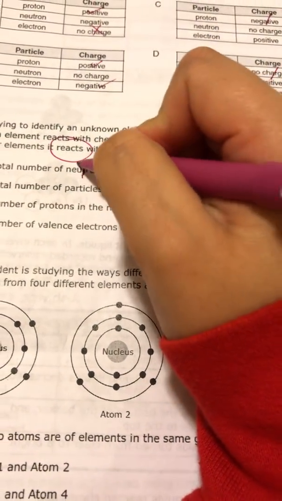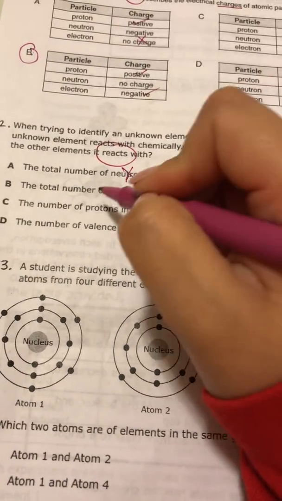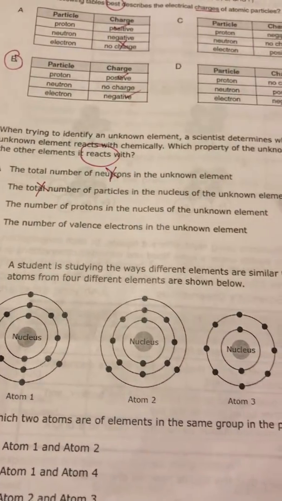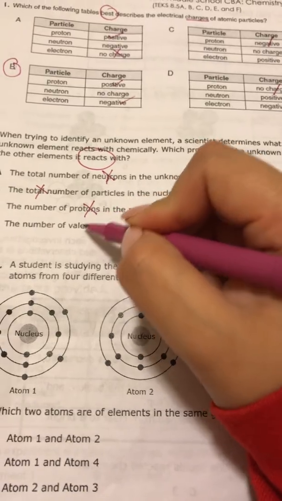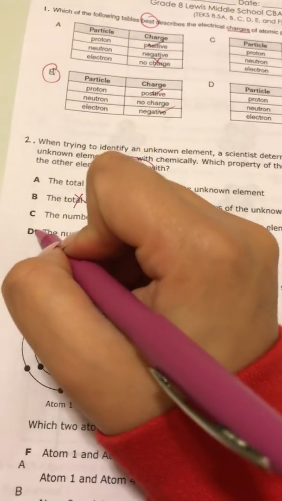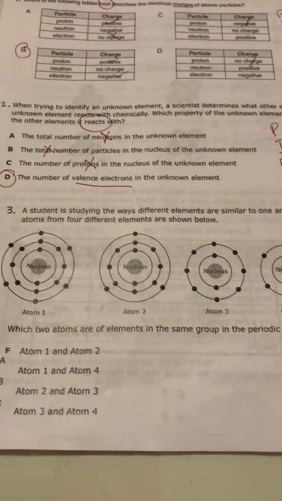Oh, neutrons. I don't even know what total number of particles means. Not protons. I'm looking for valence electrons.